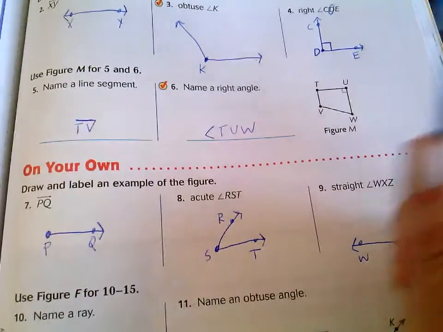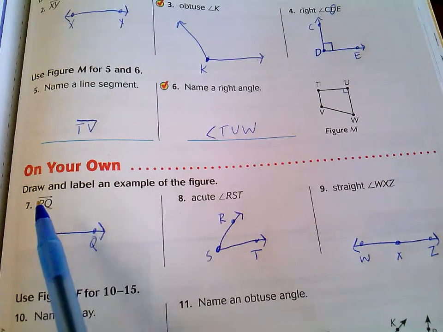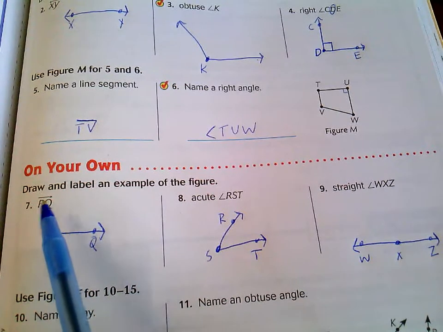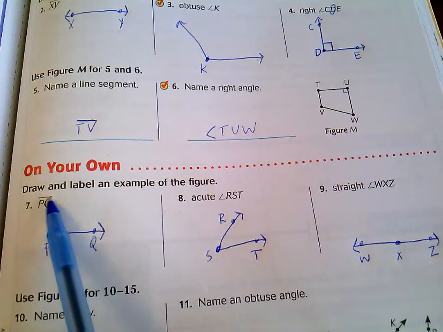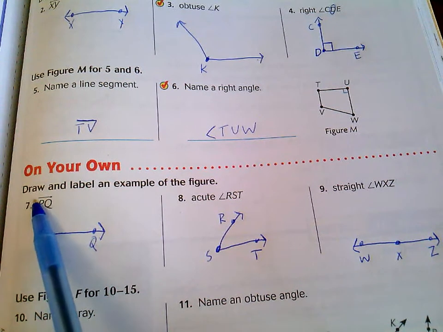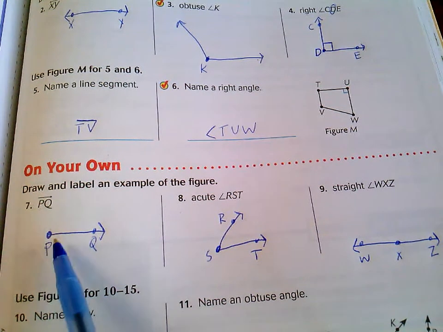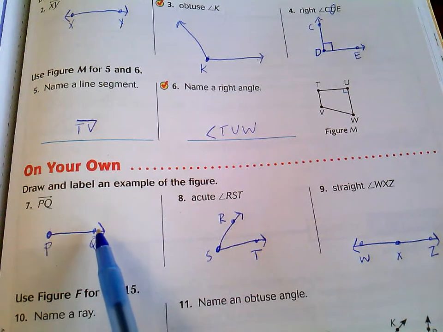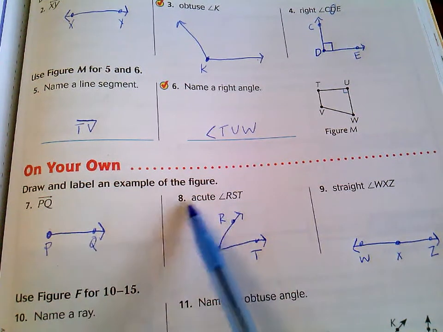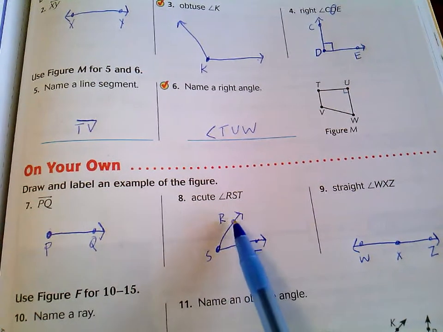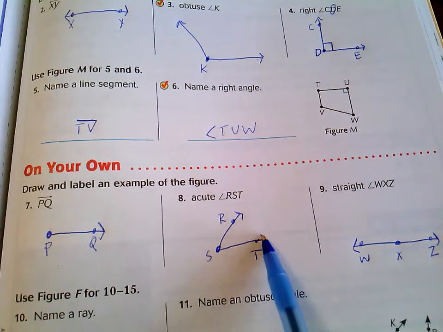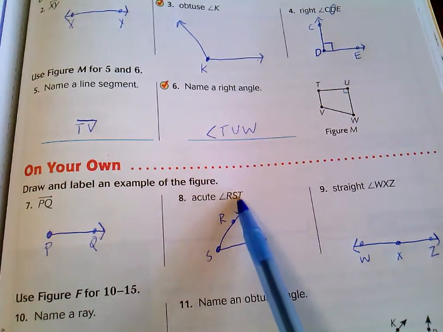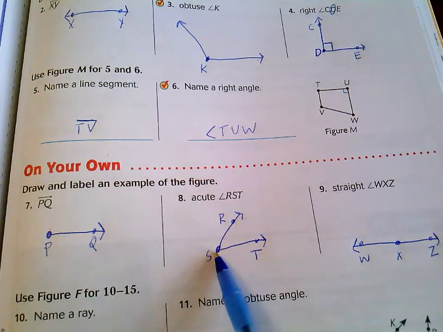All right, so you can see on number 7, this was a ray. You haven't seen this yet, but if you flip back to the angle page, you would have been able to see that there's a little arrow and nothing here. So I labeled ray PQ. Remember, whenever you put a letter, you need to put a dot. We have acute angle RST. So RST, acute angle smaller than 90 degrees. Remember, the middle letter is always where the 2 rays meet.